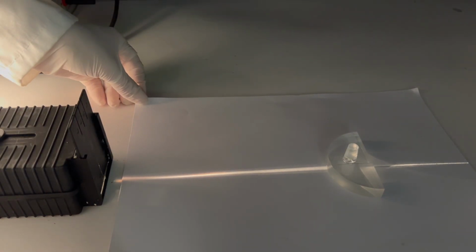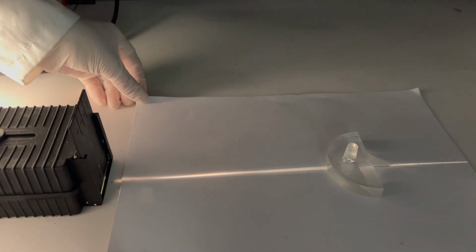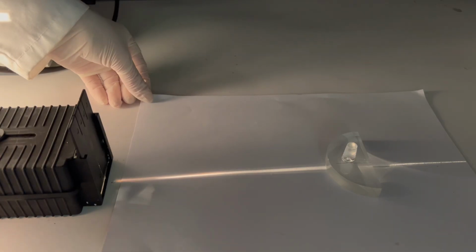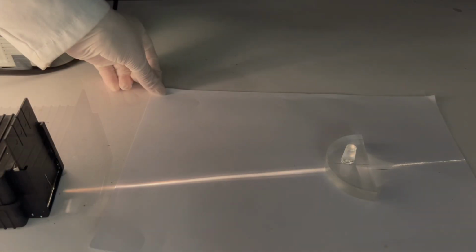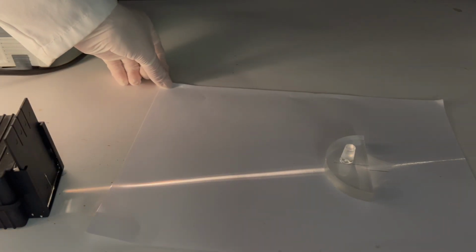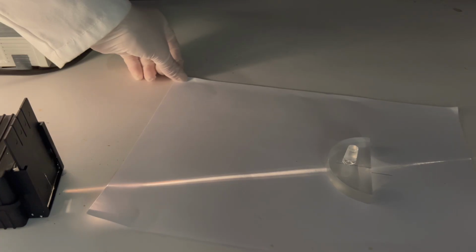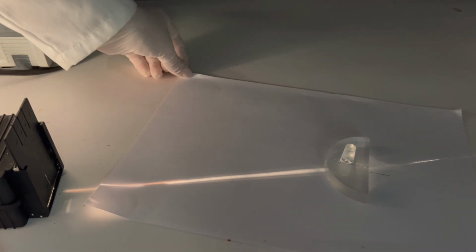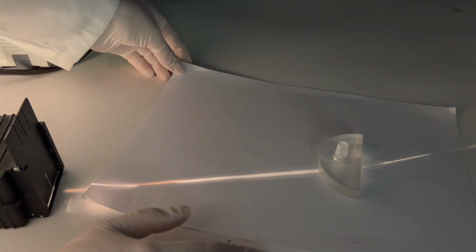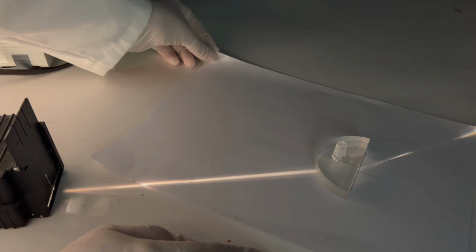Slowly rotate the prism so that the angle of incidence changes. Look at the point where the ray leaves the flat side of the prism. Adjust the prism until the refracted ray just grazes along the boundary between glass and air.